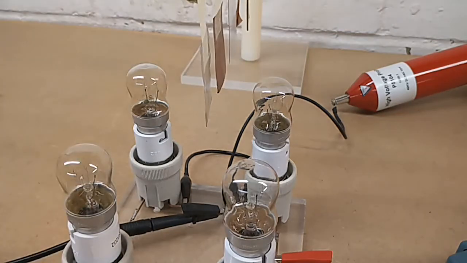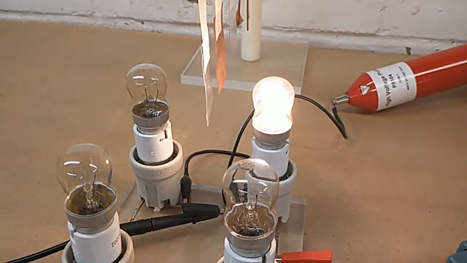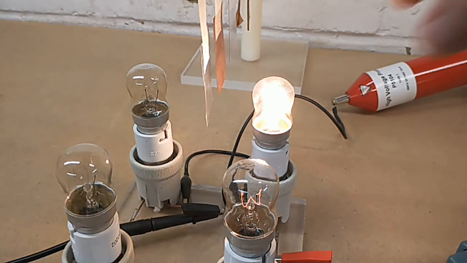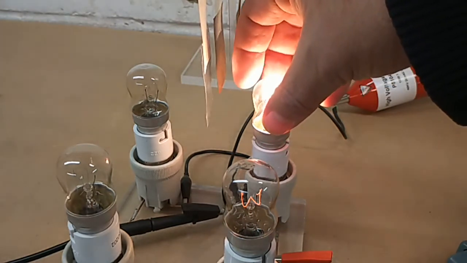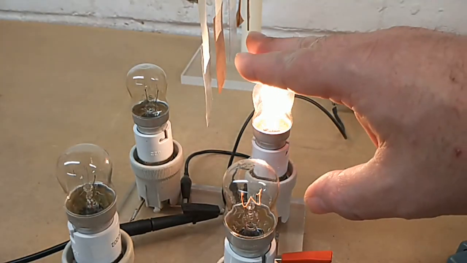The other part also is to feel whether we can feel that pressure wave, and we just turn the power down a little bit, say that's about 400 watts, and we put our fingers near, being careful not to touch the metal of the bulb.